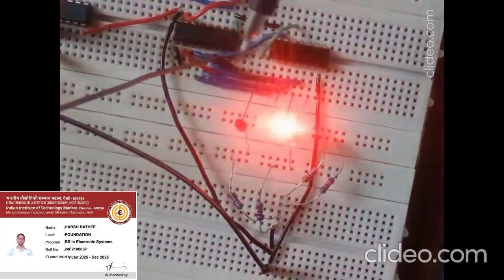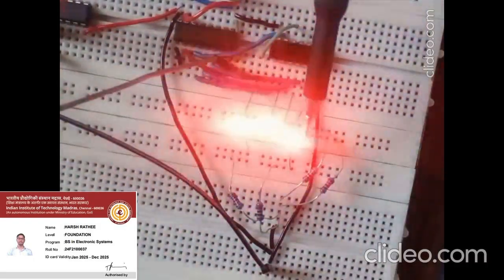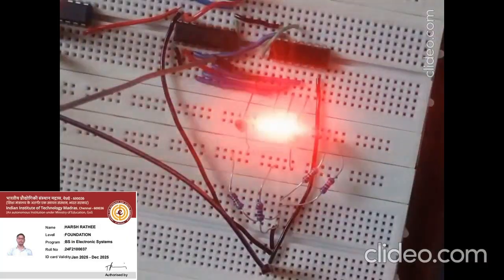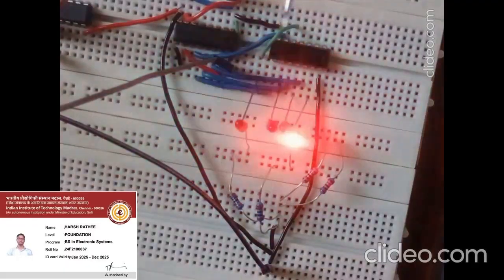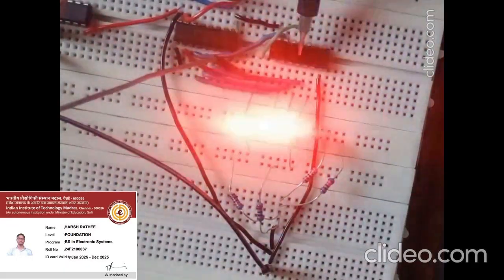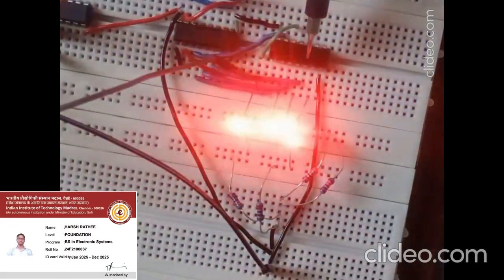In this manner our LEDs are blinking, and we can conclude that previously the LEDs were in this manner. Now the LEDs are blinking in a reverse pattern. This is because of this new IC 74LS04 which inverts the input.